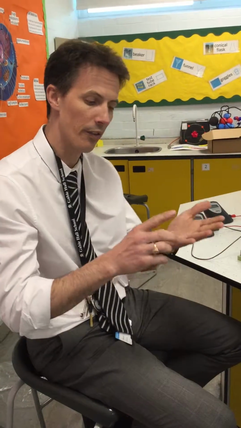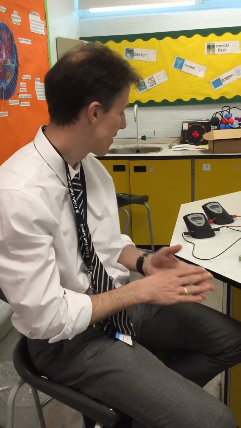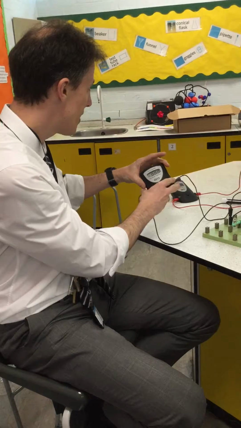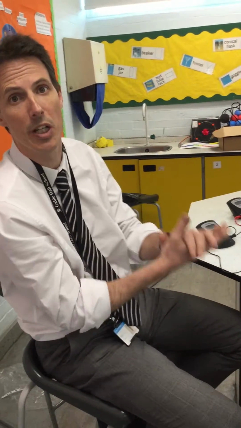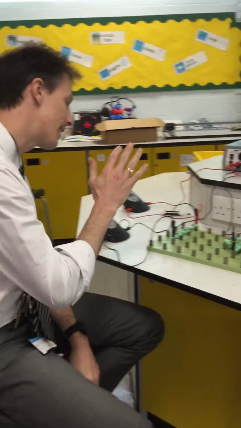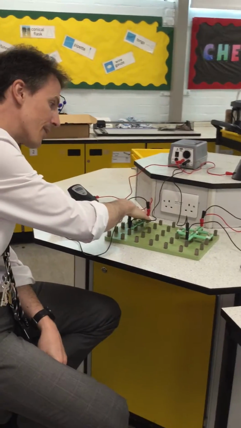As is always the case with every electrical circuit, I'm going to look at the three characteristics: the voltage, the current and the resistance. The voltage and current I can measure. I've got my voltmeter and my ammeter, which allow me to measure those. And if I use the Ohm's law equation, V equals IR, I can always work out the resistance.